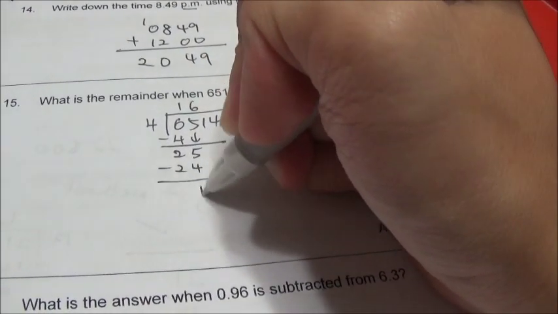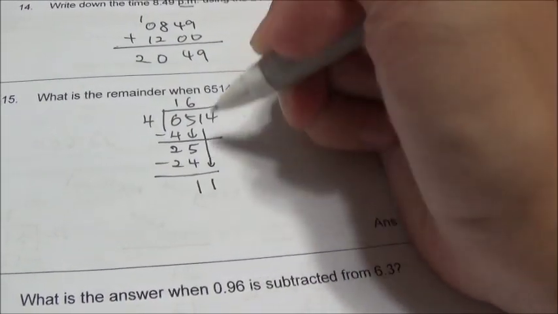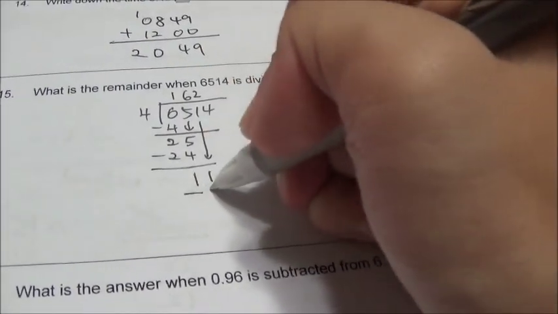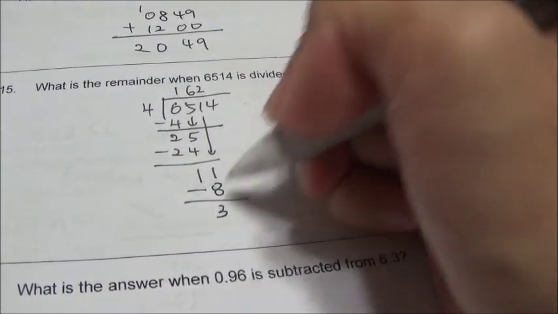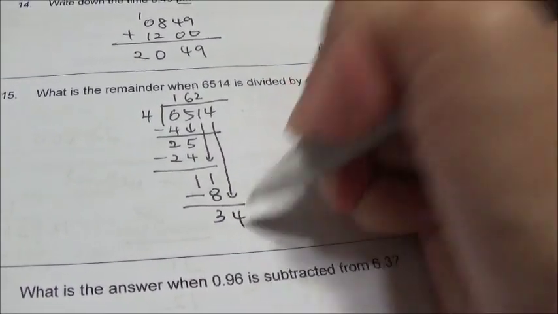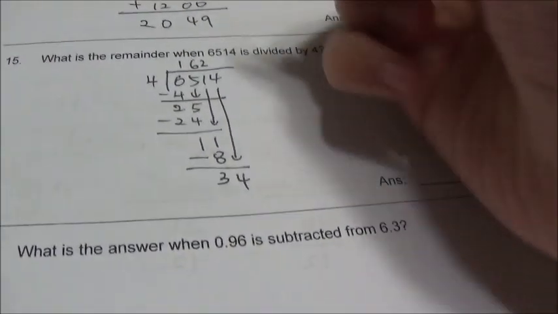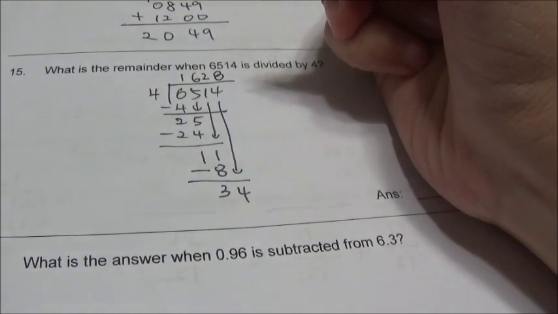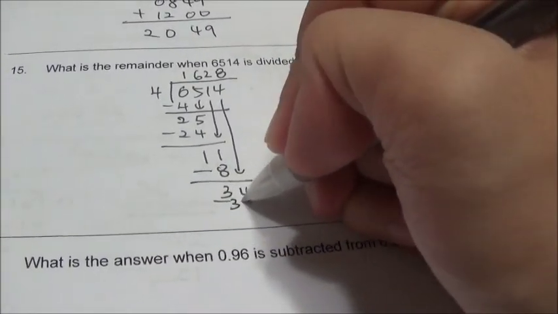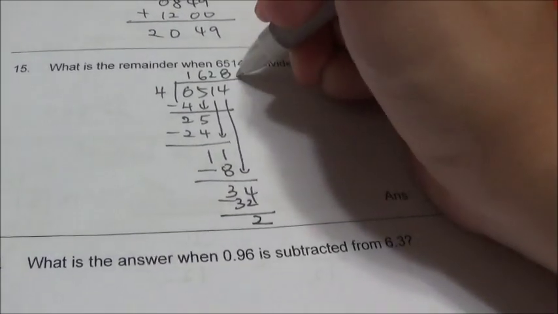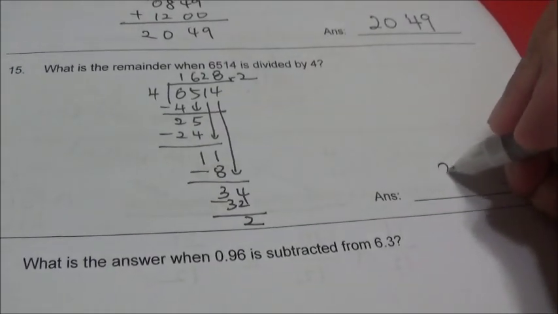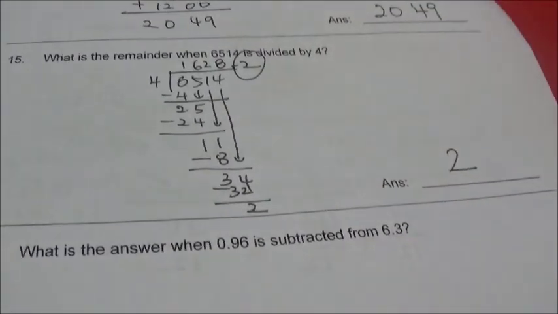Okay, 25 minus 24 is 1. We bring down the 1 here. This will be 2. 4 times 2 is 8. That will be 3. We bring down a 4. Alright, 8 times 4 will give you 32, minus 32. We have a remainder of 2. So my answer for this would be 2.